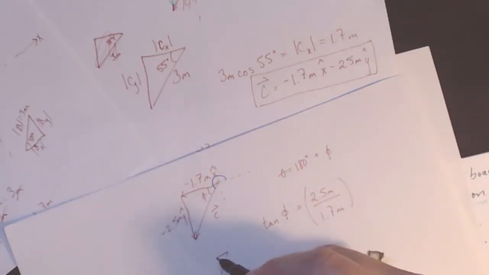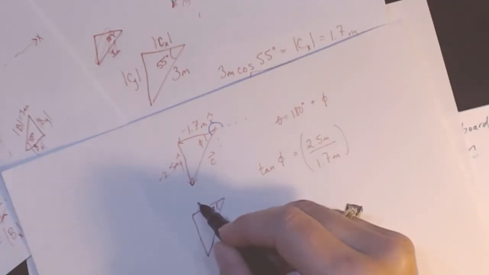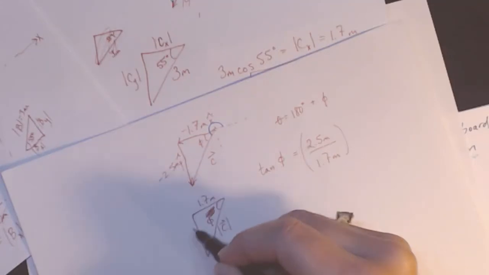So what I'm really doing is, again, transferring it all back to just being a triangle. I'm looking for this angle right here, and I have 1.7 meters and 2.5 meters, just as triangle side lengths.